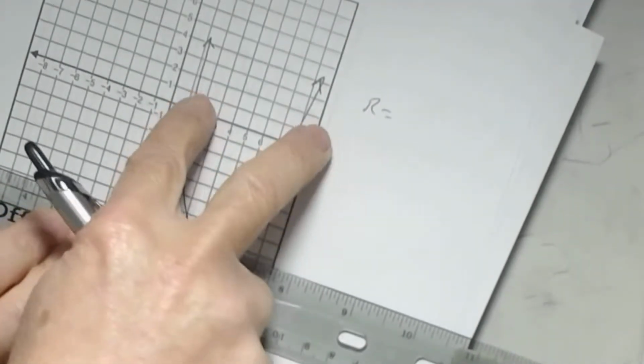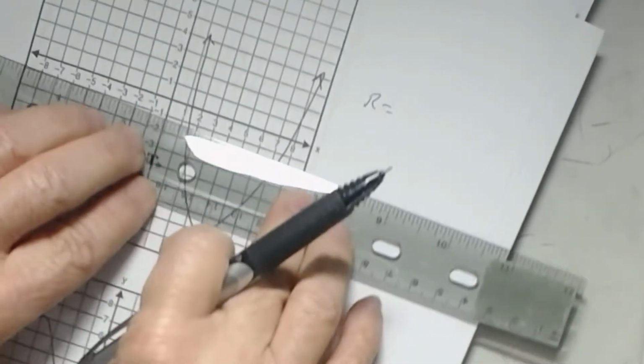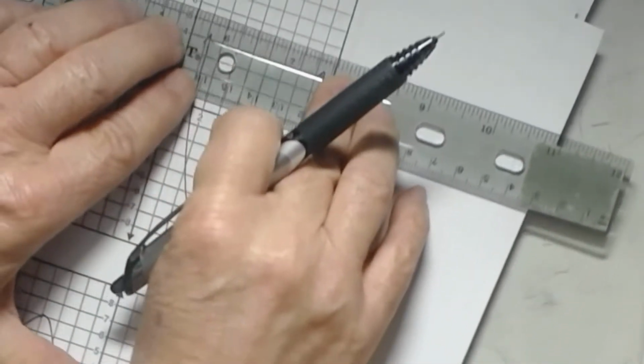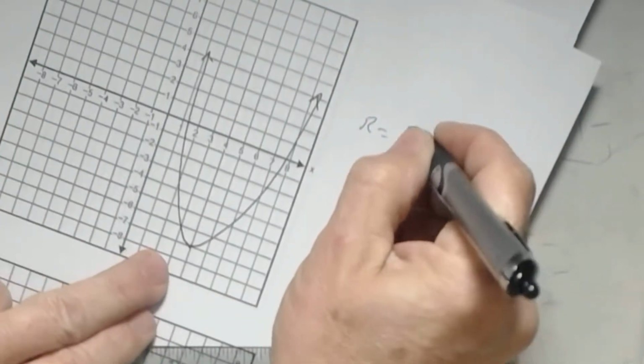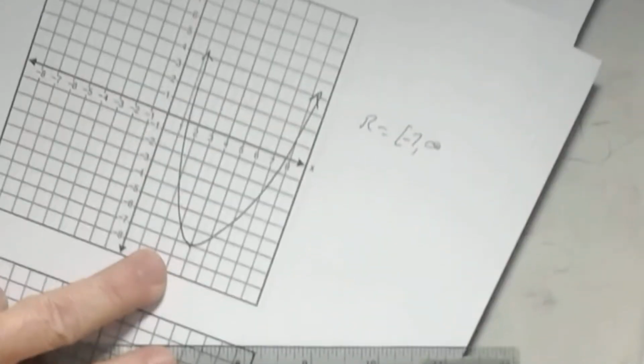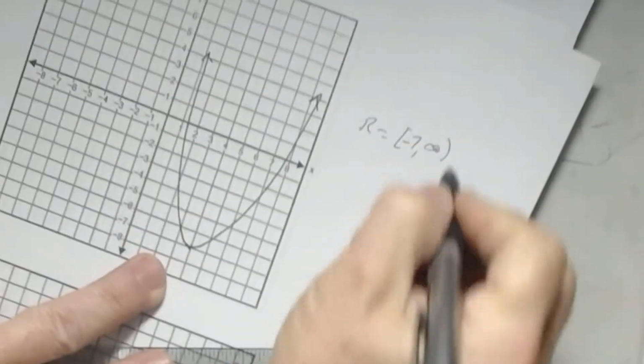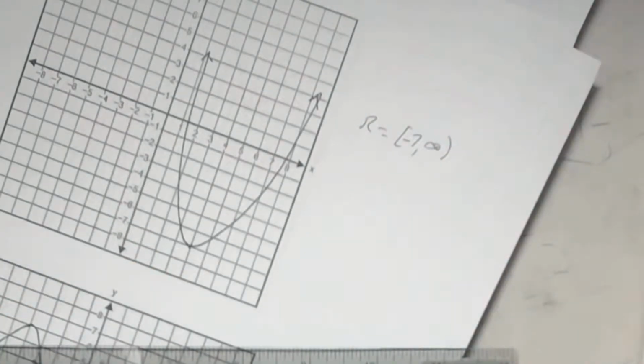Now notice these arrows keep going up. So tell me where to stop my ruler. You don't. You're going all the way to positive infinity. So you start at -7 with a bracket to positive infinity. Remember, infinity and negative infinity, you're always going to use parentheses. So that's how it looks: -7 bracket all the way to infinity.